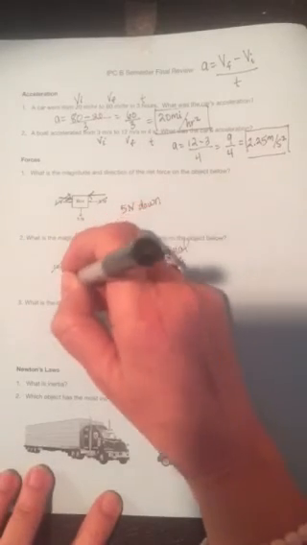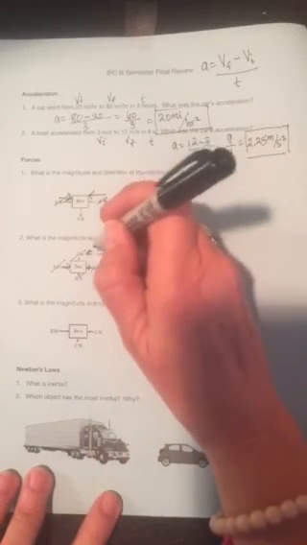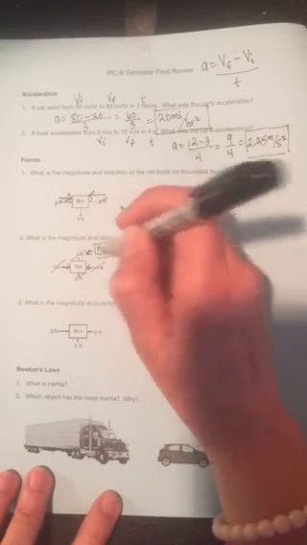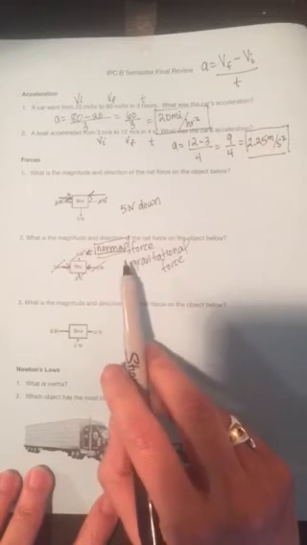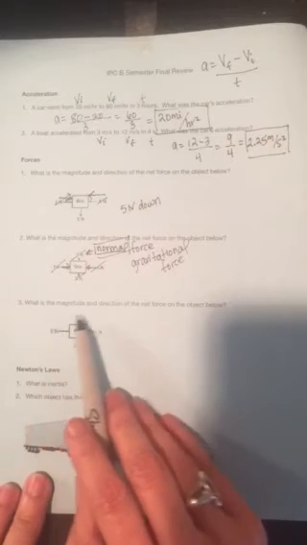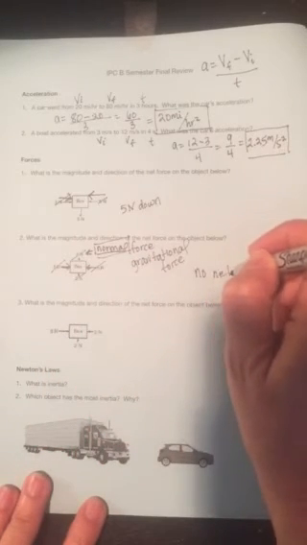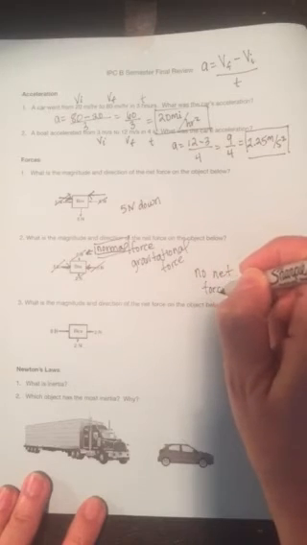All right, so these two forces just so happen to cancel each other out as well. Okay, make sure you guys know what a normal force is. Okay, it's the force that opposes the gravitational force. All right, number 3, what is the magnitude? So basically we have no net force on this. No net force. Everything cancels each other out.